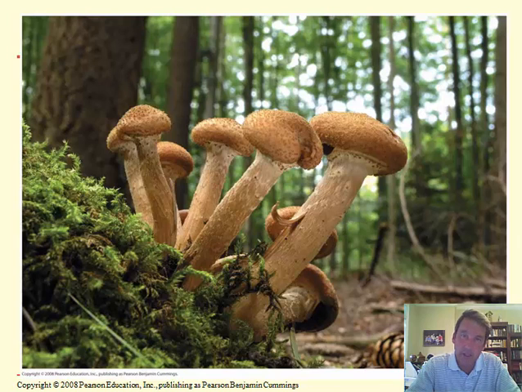They are not photosynthetic, for one thing, which is a requirement to be a plant. It has to be photosynthetic, able to make its own food. Fungi do not do that. They are heterotrophic. They have to take in food from outside their bodies, and so in that respect, they are more like animals than they are like plants.